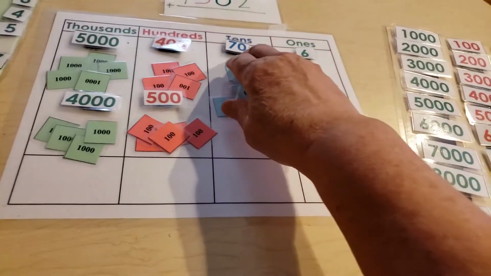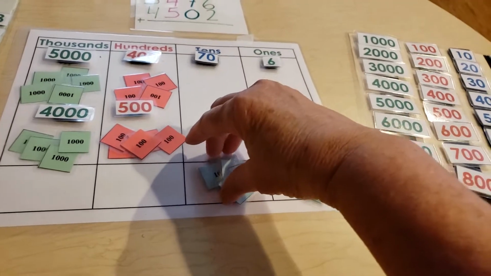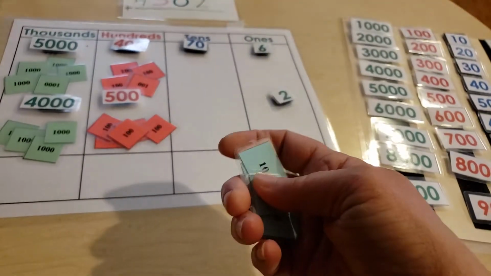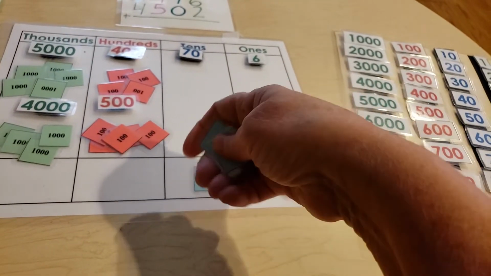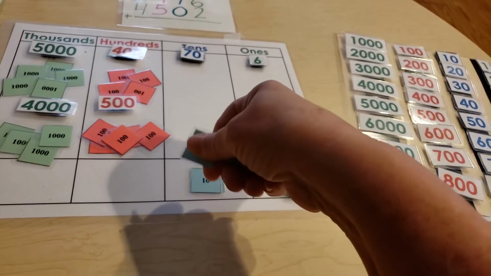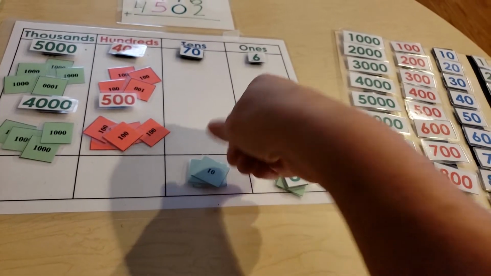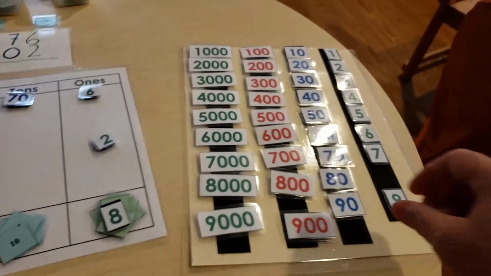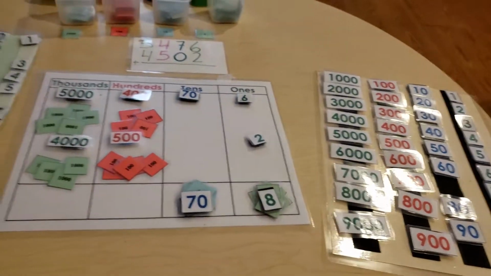Well, here in our tens position, we're going to move all of these down. And then I will count out and see how many tens squares we have. 1, 2, 3, 4, 5, 6, 7. I come over here and pull a 70 off and lay that on top.